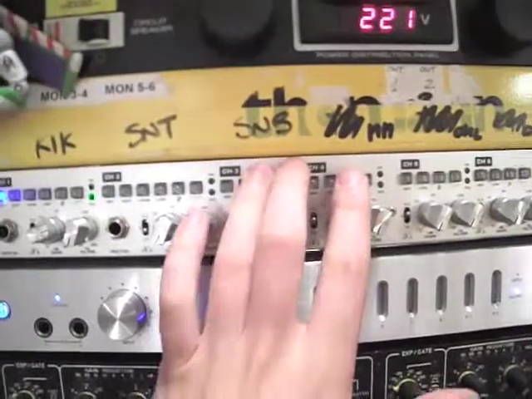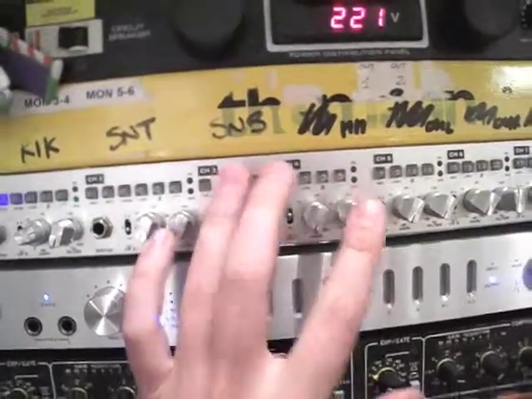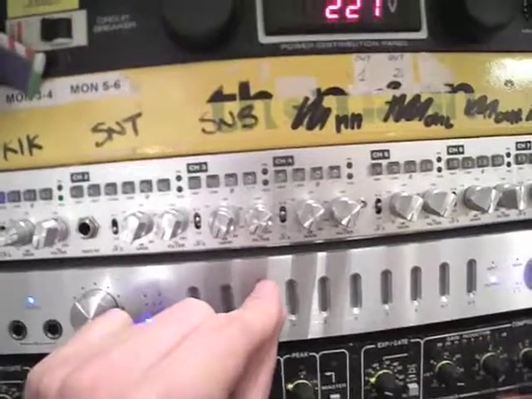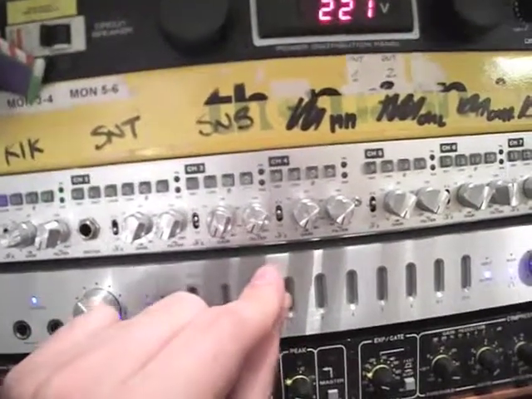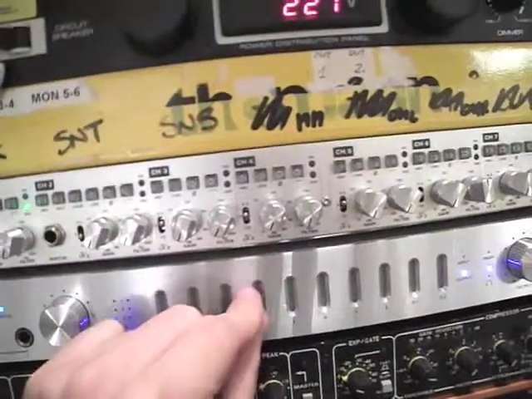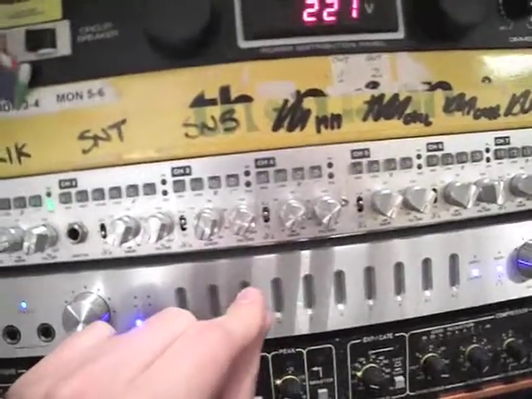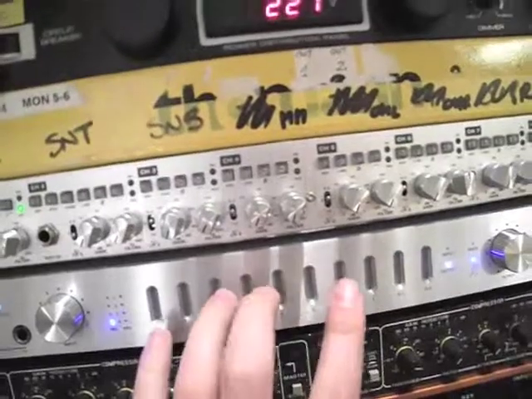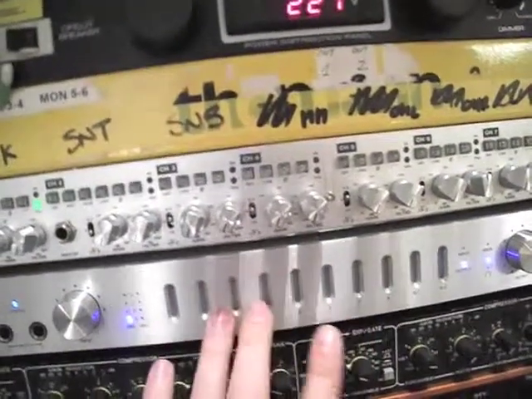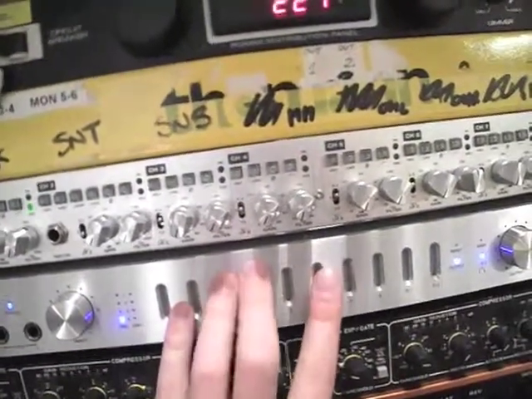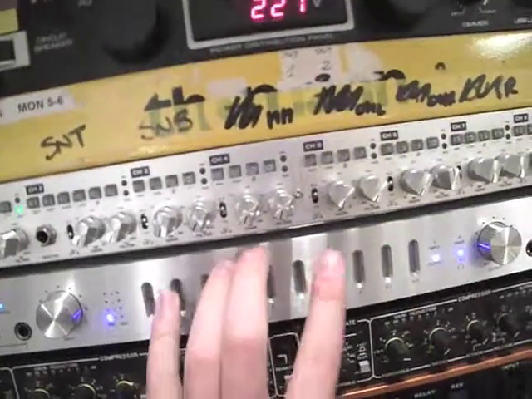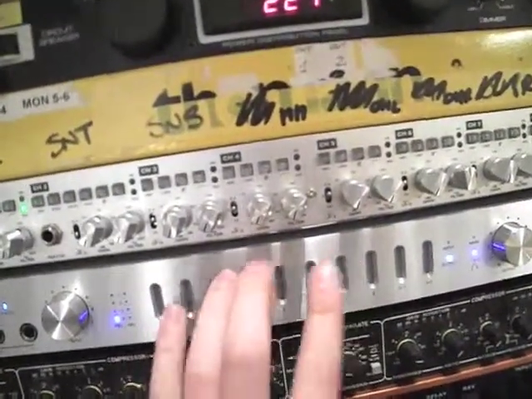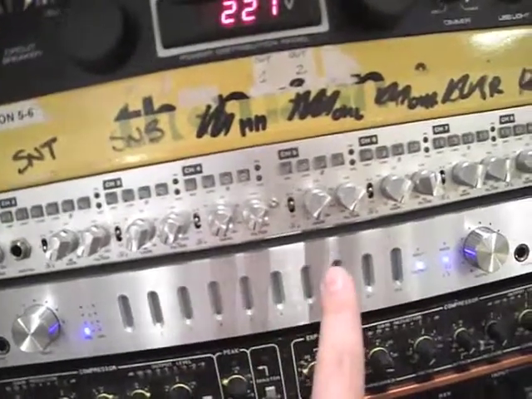Basically, what the analog to digital converter does, it converts the analog electric signal to a digital 1 and 0 binary code, because this is the only data that the computer can understand. The computer can't process the analog data. It can only work on zeros or ones.